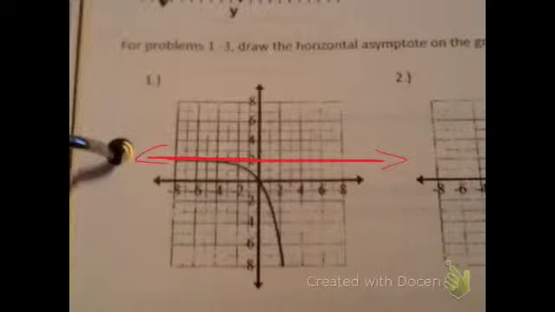And we need to write down what that function is, what the value is. That is the equation y equals 2, because right here, all the y values are 2. And so that's the equation for the line there.